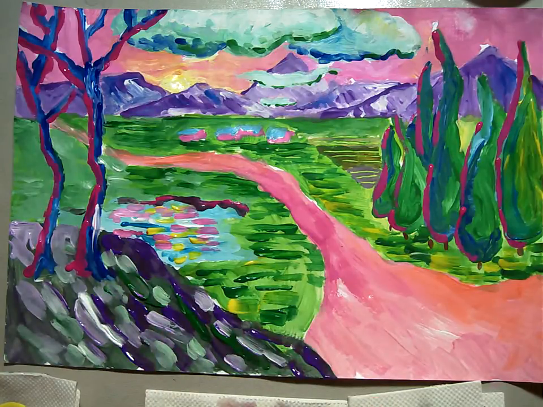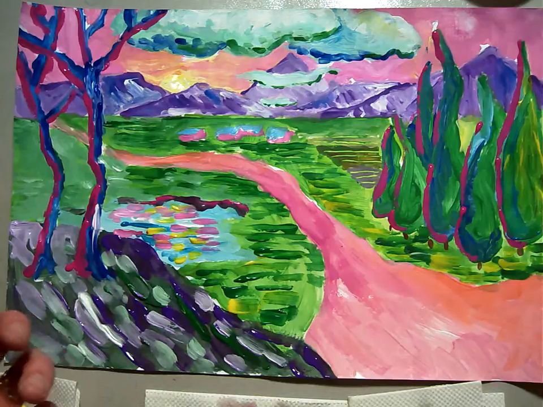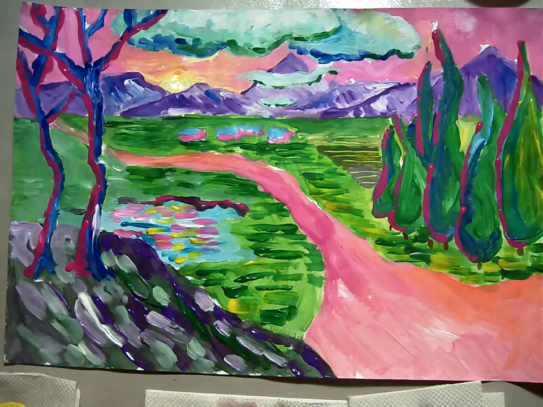So again, looking at the Fauvists, looking at bright, vibrant colors to express the mood and emotion of our landscape and really make the landscapes different than a naturalistic, realistic kind of thing. So that's how we finish our Fauvism landscape. I might come back to do some details, but that's pretty much the general idea of what the painting should look like at the end.